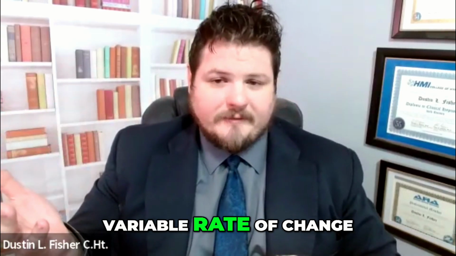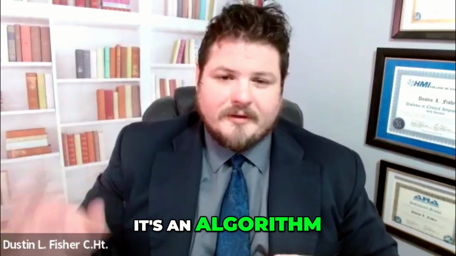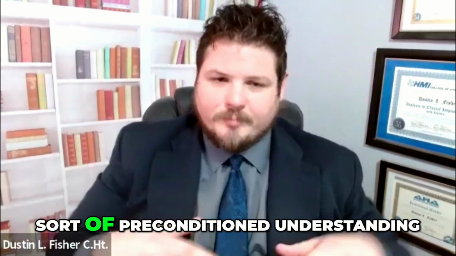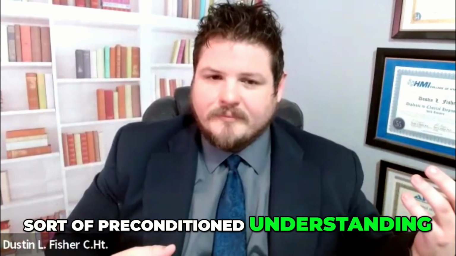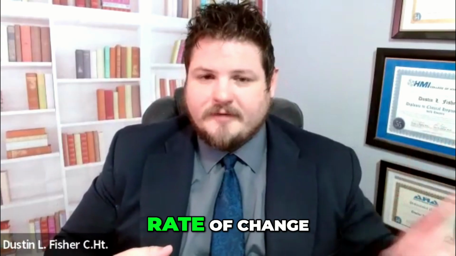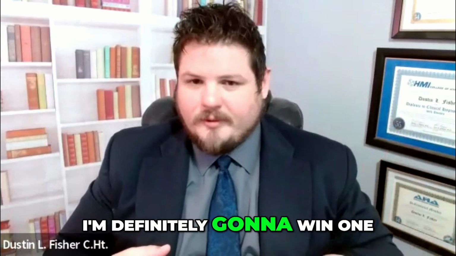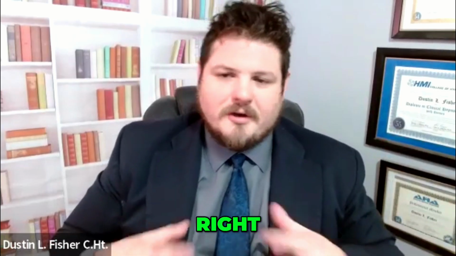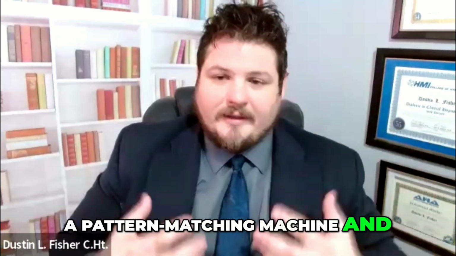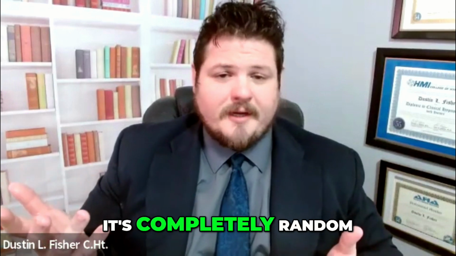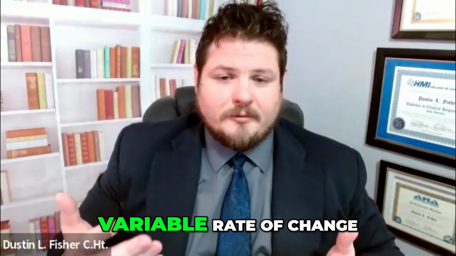So when you go to slots, it's a randomized variable rate of change. It's an algorithm. There is no fixed variable rate of change, but it hijacks that preconditioned understanding of a fixed variable rate of change. The brain understands patterns. If I lose 4, I'm definitely going to win 1, right? Our brain is a pattern matching machine and it loves patterns. Well, with a slot machine, it's completely random. There is no fixed variable rate of change.